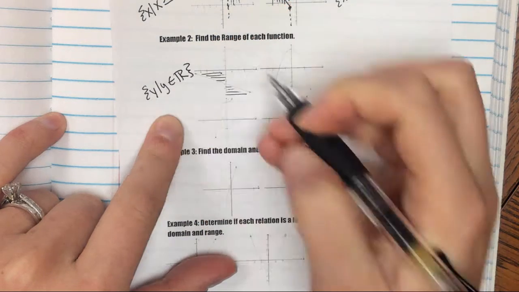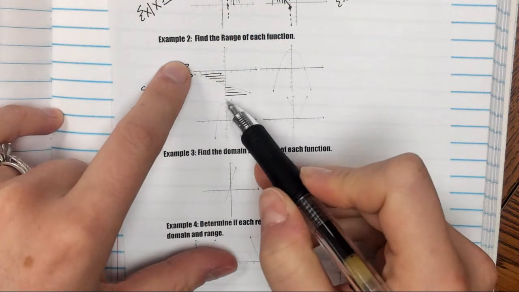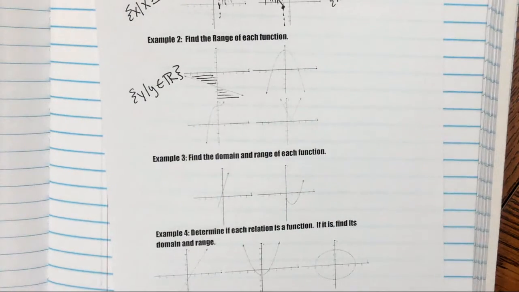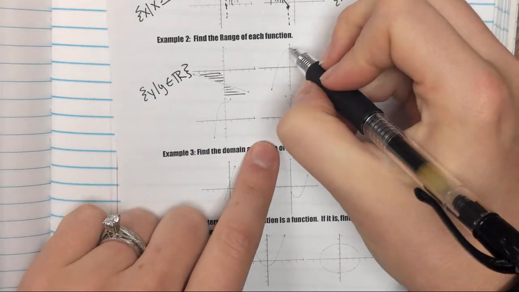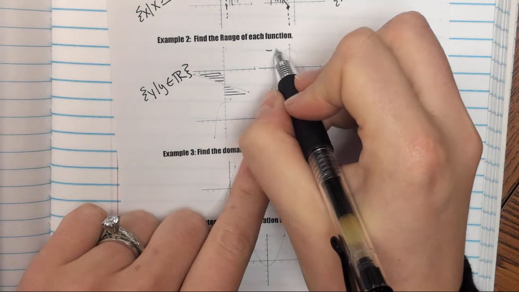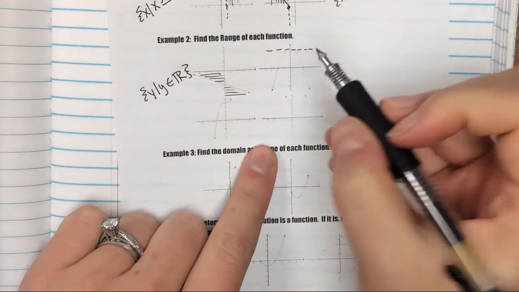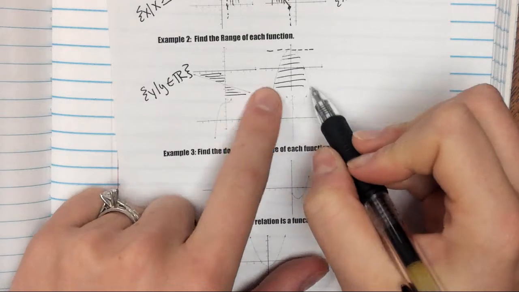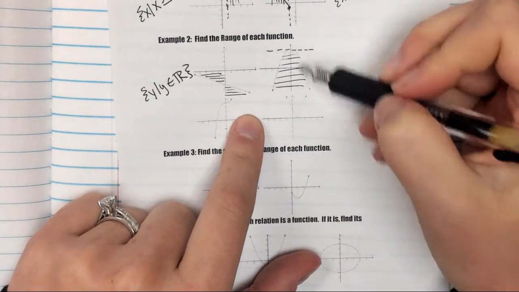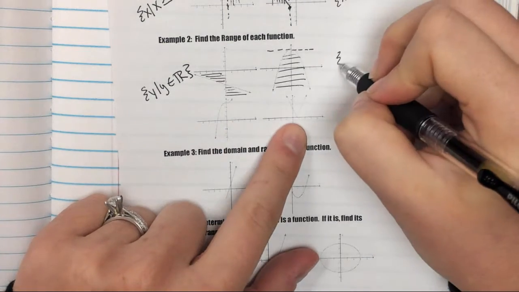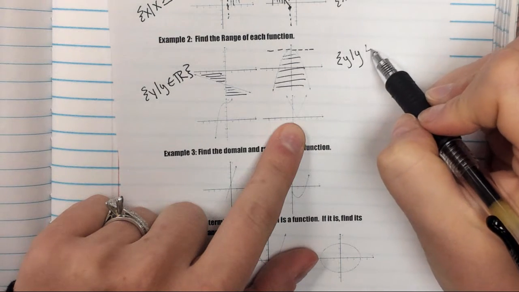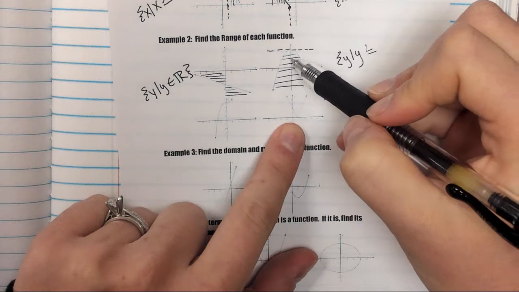It's all real numbers. If I were to continue this out, it would continue to touch points in this direction and then touch points in this direction. The next example has a maximum here at the top. So then I'm looking at squishing this onto the y-axis, and I notice that if I were to continue this out, it would touch all places below the maximum. So my range, y when y is less than or equal to 4.